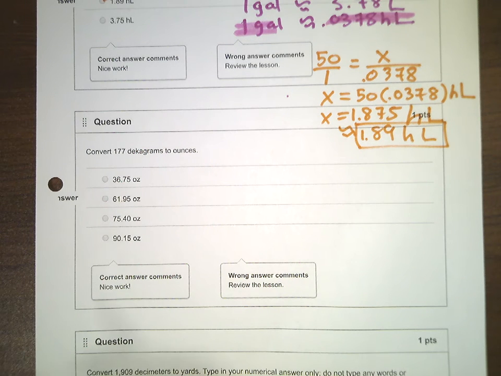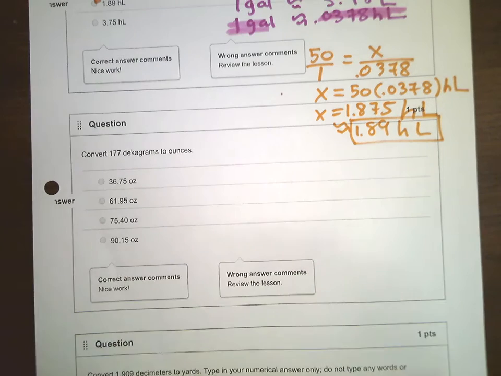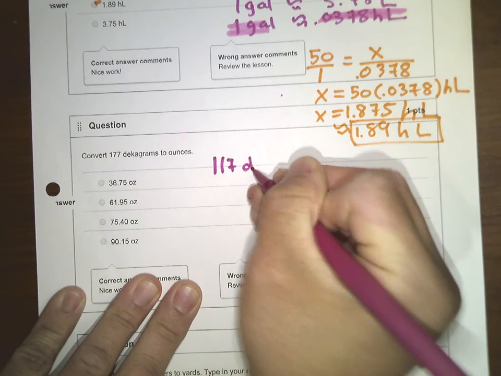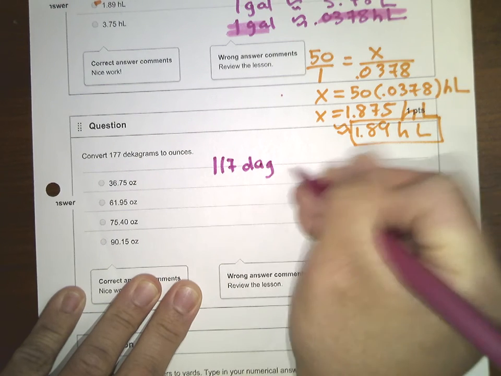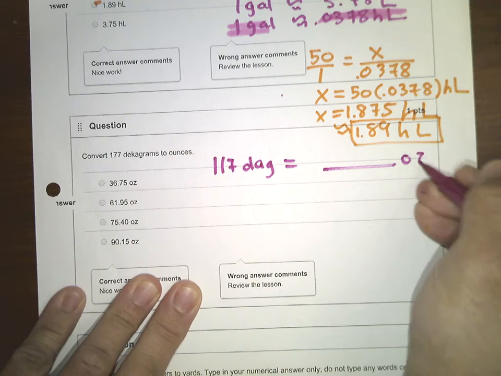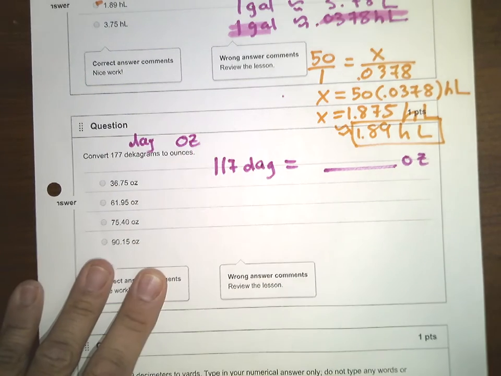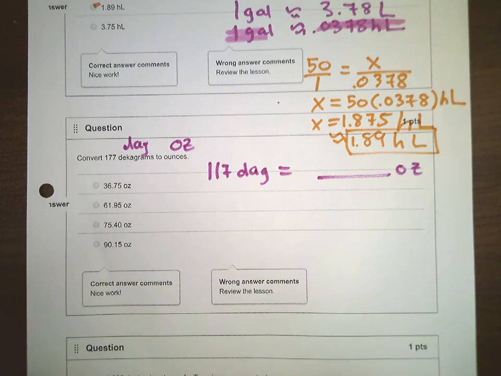So what do we have here? We have 177 decagrams to blank ounces, so DAG to OZ. That's how you represent the abbreviation for decagrams and ounces.